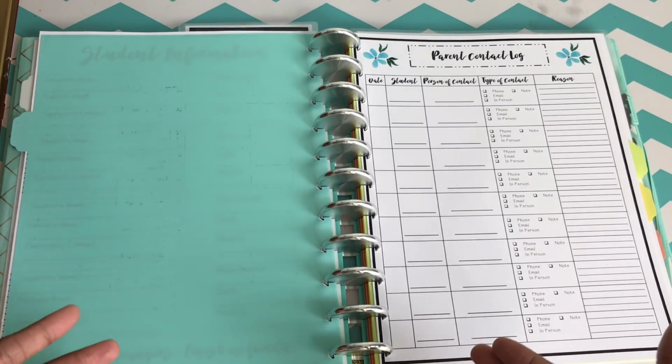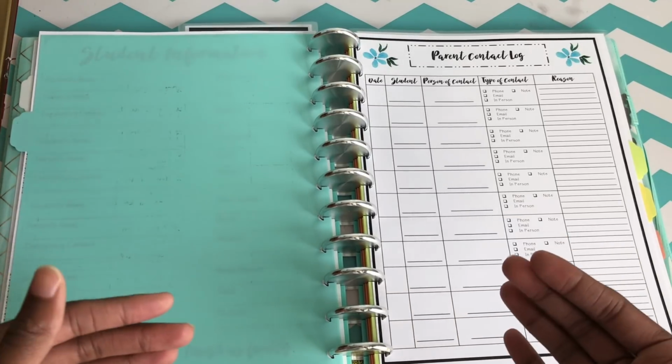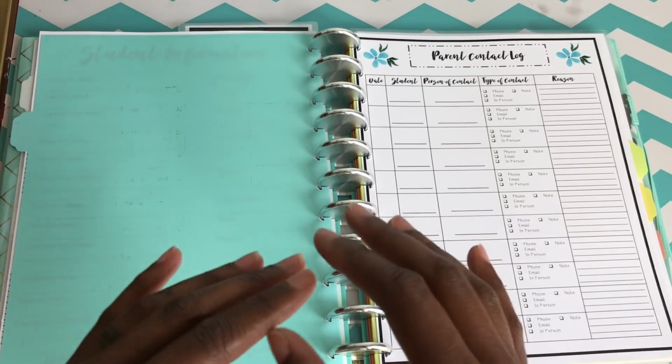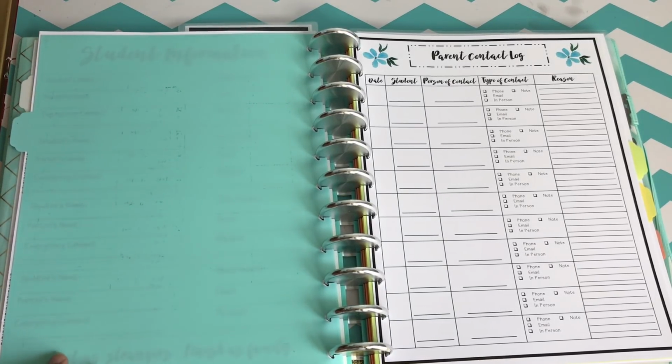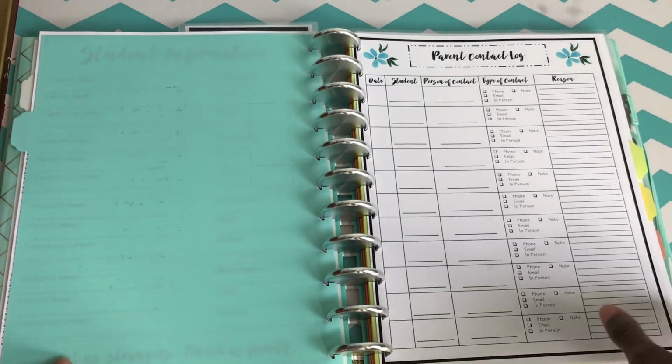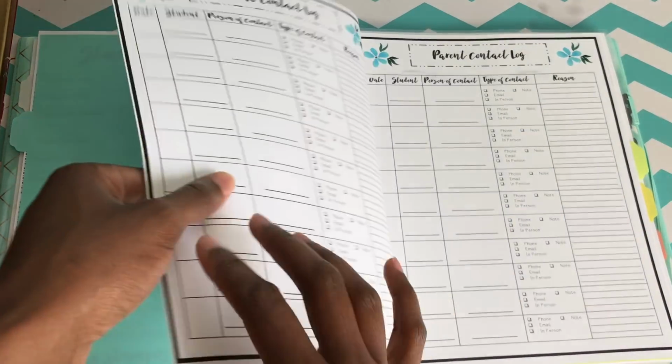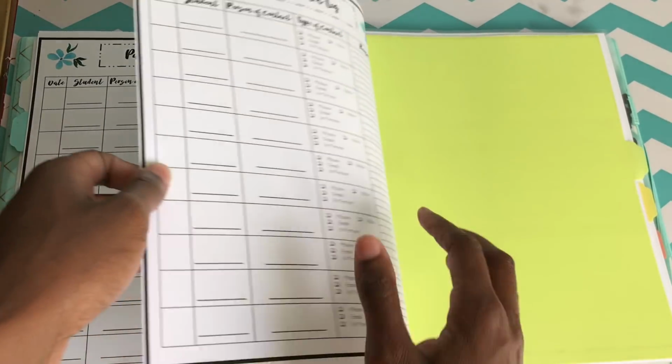Like, you'll know which parents you need to really have documentation for. And do not fight your instinct. If something inside of you says, hey, I need to document this person, you better document this person. So I have a few pages for that already.